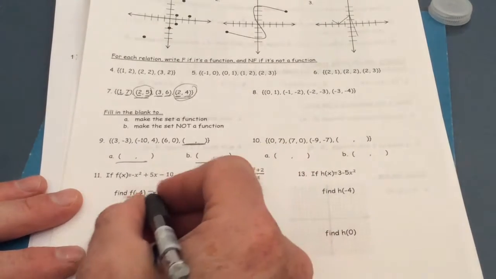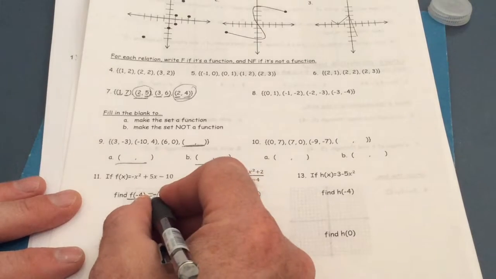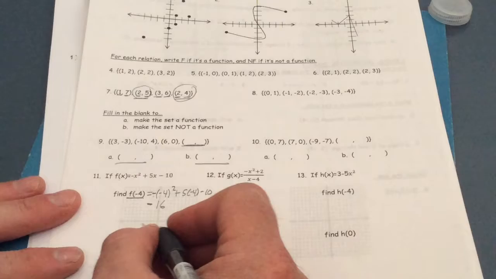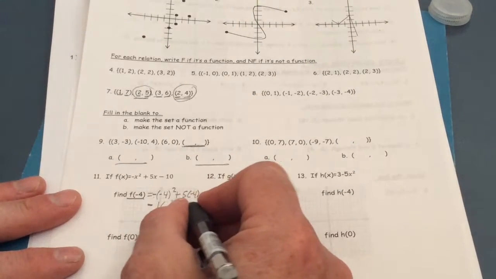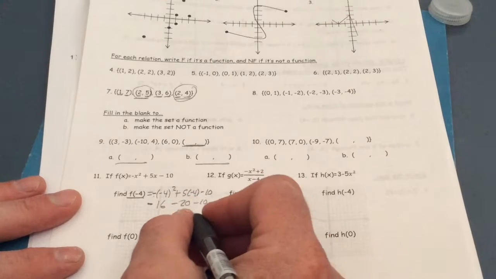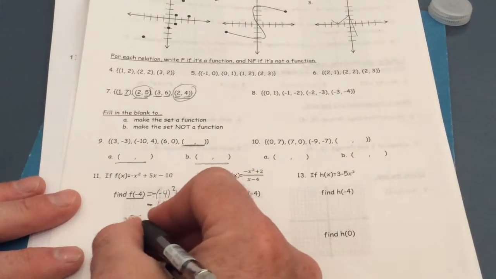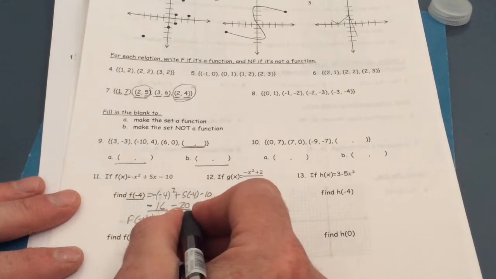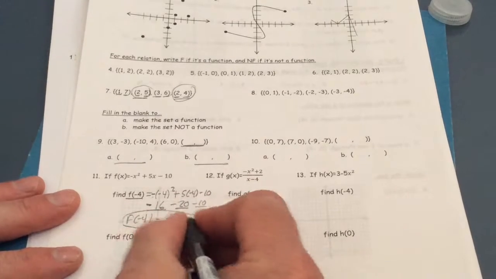I'm going to drop this negative down, and this (-4) squared is positive 16, but it comes down to meet that negative. 5 times -4 is -20, and I drop down my -10. Then I add these negatives across, and f of -4 is equal to -16 minus 20 minus 10, which is -46. And that would be my solution for that one.